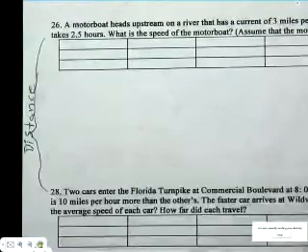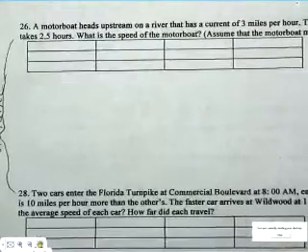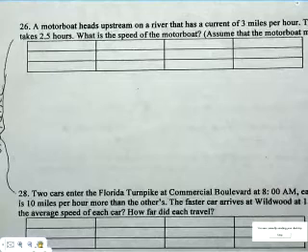Number 26. A motorboat heads upstream on a river that has a current of 3 miles per hour. The trip upstream takes 5 hours and the return trip takes 2.5 hours. What's the speed of the motorboat?